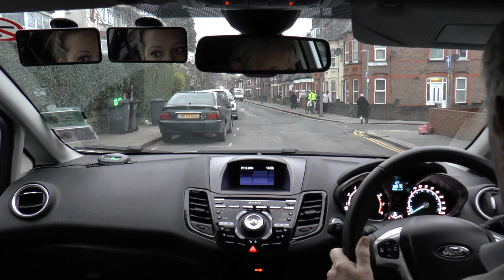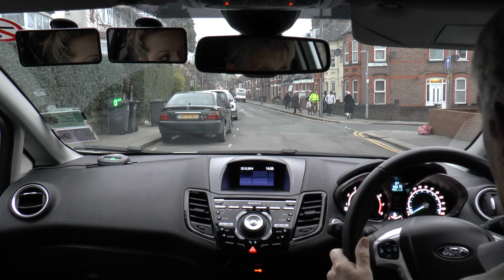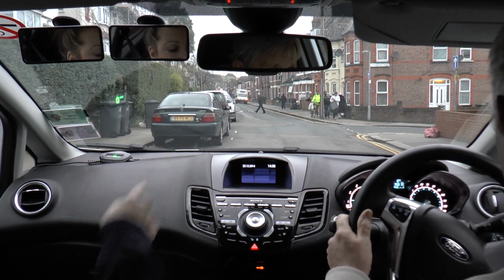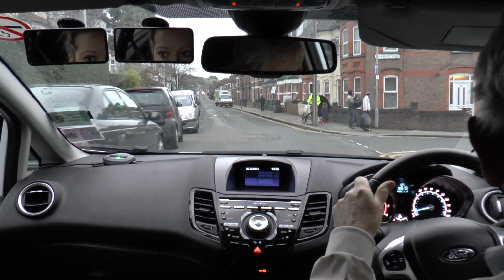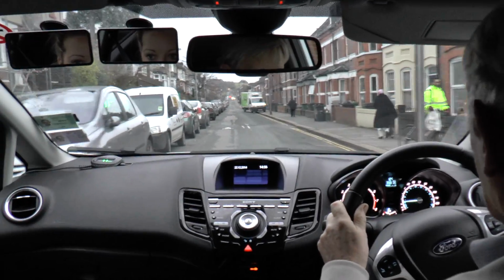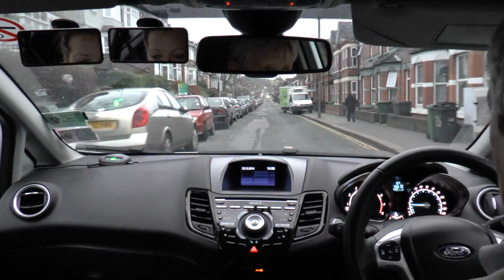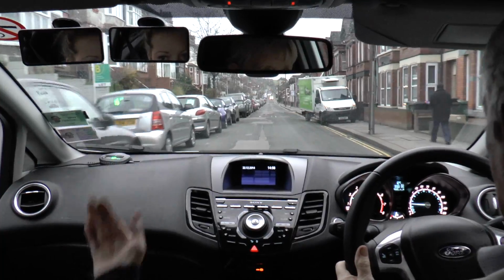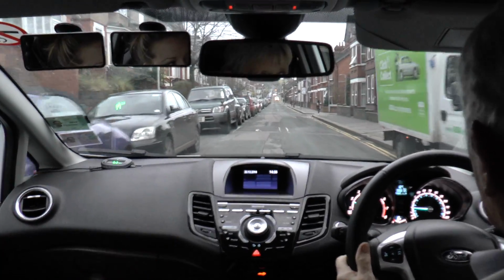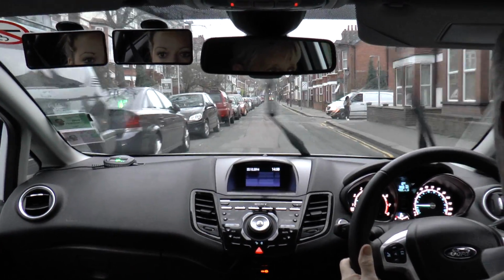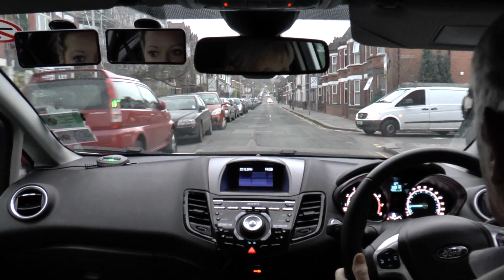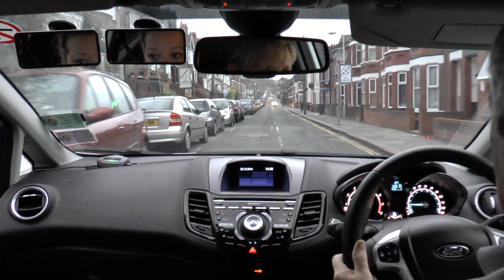Why might it be confusing if you were to indicate right round this curve? I thought it'd be very helpful. Okay, well, people might think that you're going to turn down this road. Oh, I never thought of that. And if they thought you might be turning down that road, they could have actually stopped to give way to you. Yeah. We need to make sure that we don't confuse other road users or pedestrians.